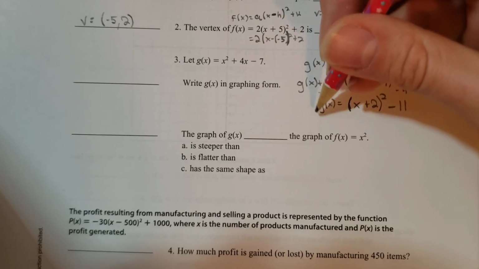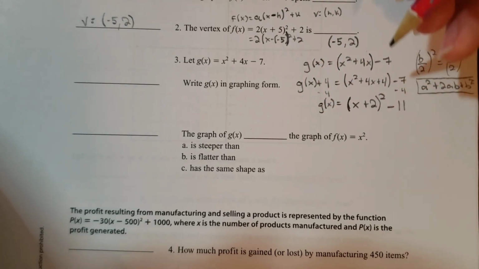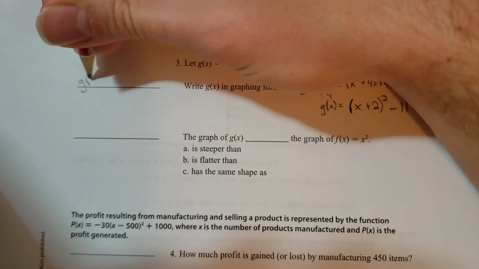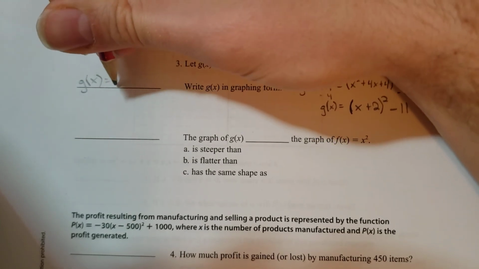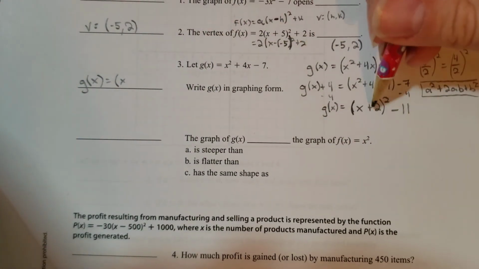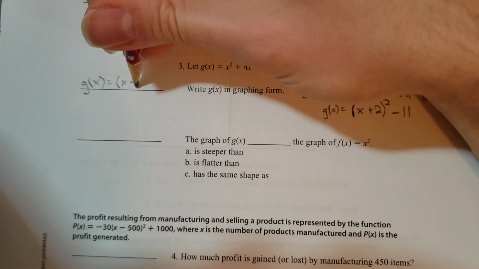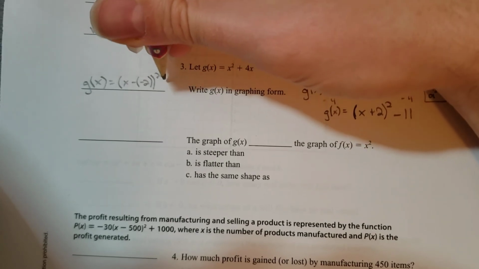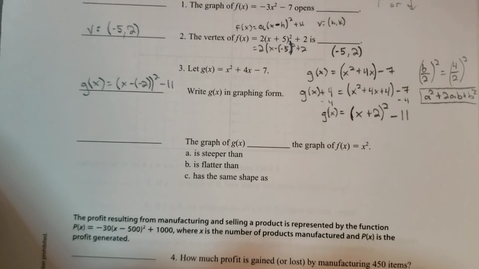Now this is our graphing form. So g of x equals x. Now again, rather than adding it, I'm going to subtract negative 2. If you add it, that's fine. That's still the correct answer. Minus 11.